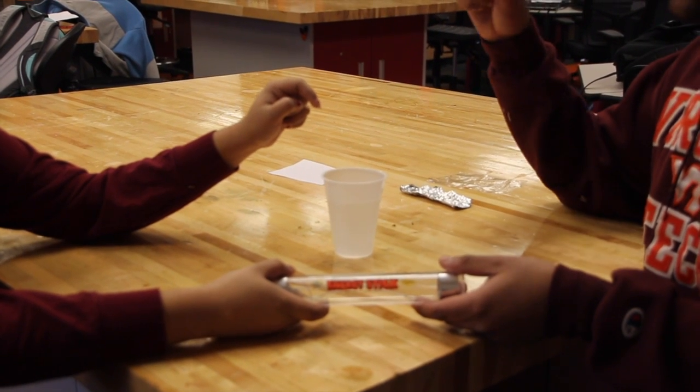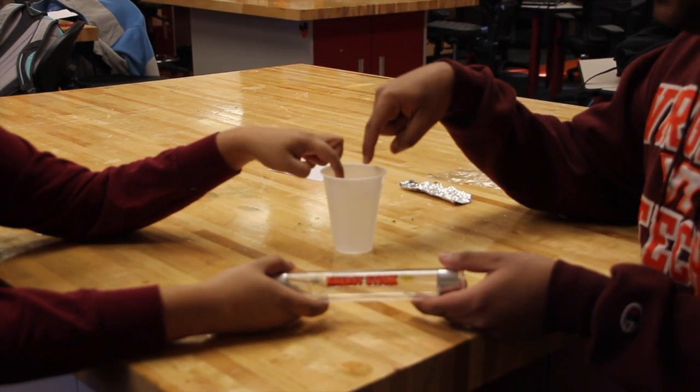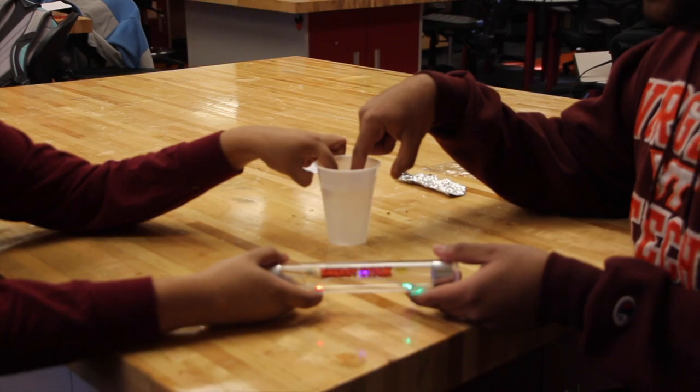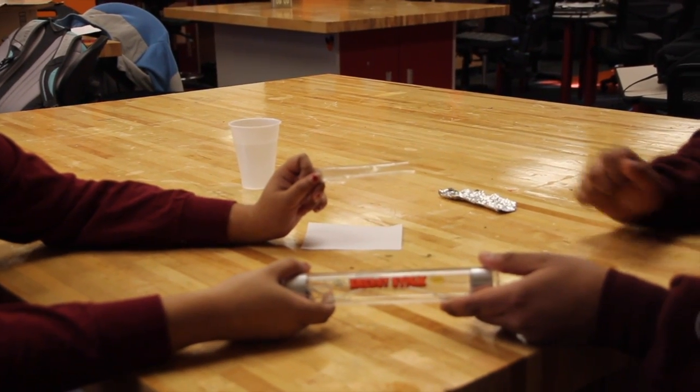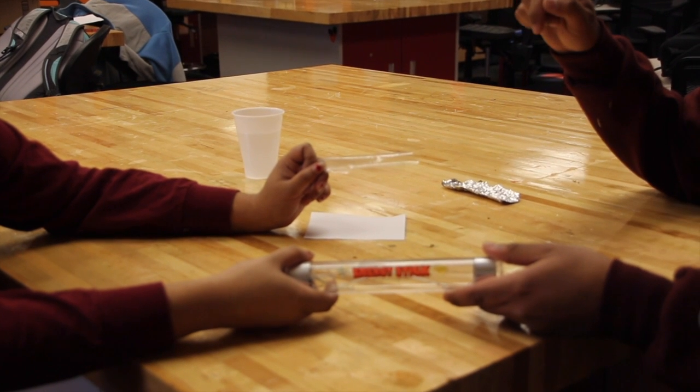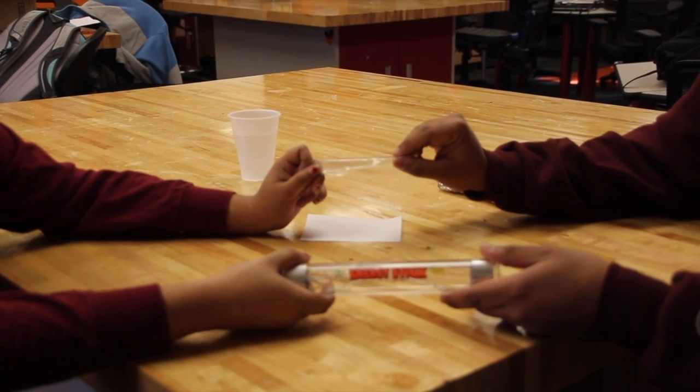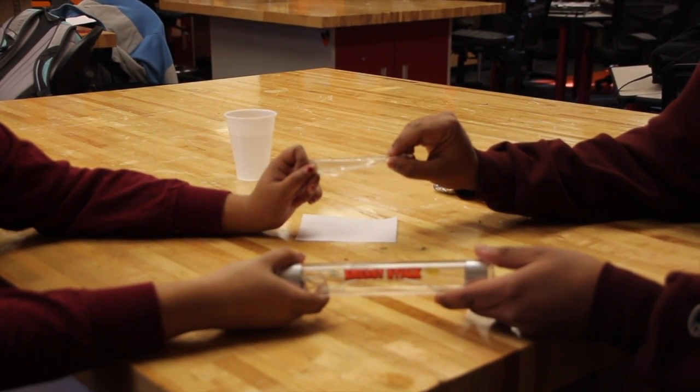Now we're going to use water. So just put your fingers in there and let's see. Now this creates a closed circuit. Our next material is plastic. We want to see if it's going to create a closed circuit. As you guys can see, still an open circuit.